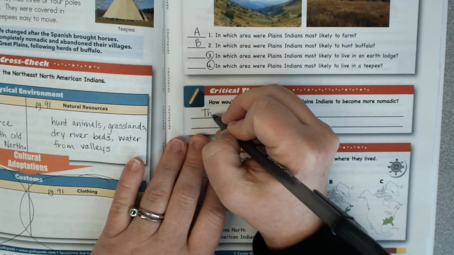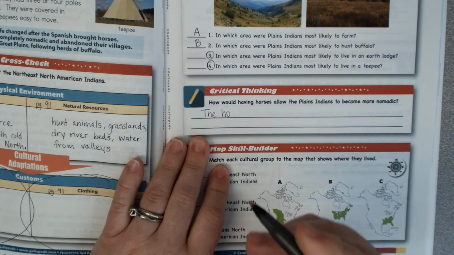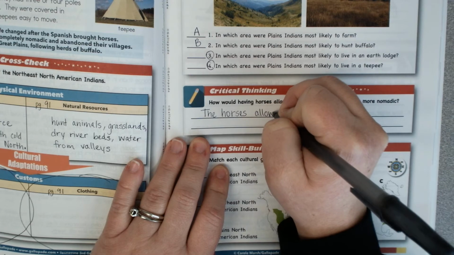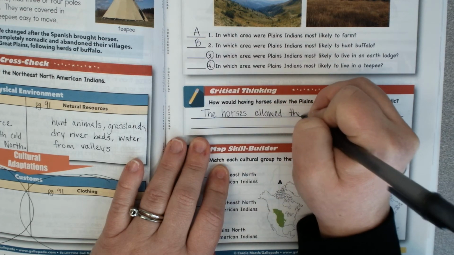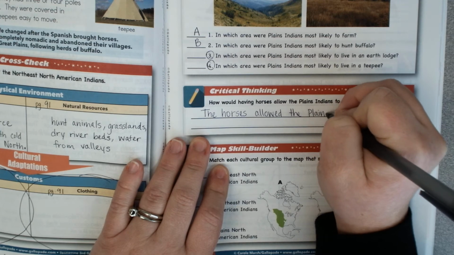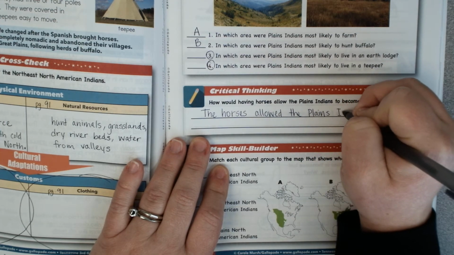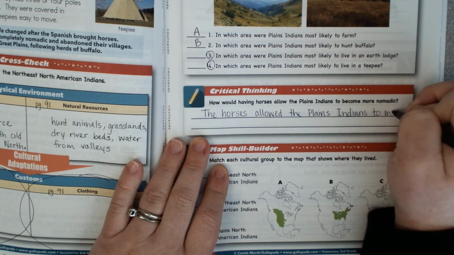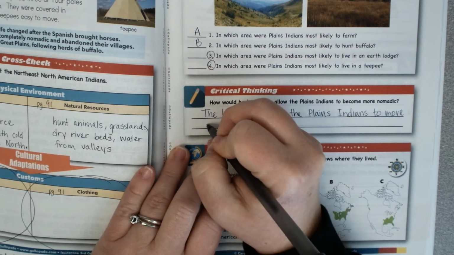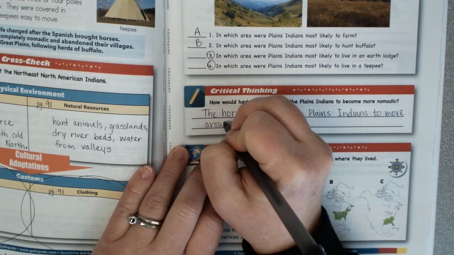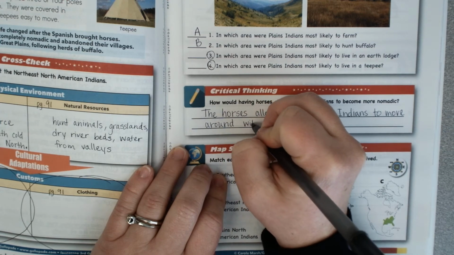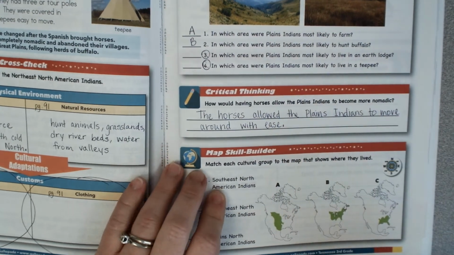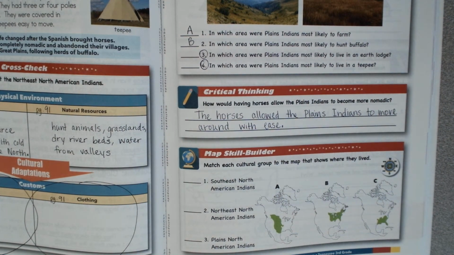So it allowed them to move. So we can say the horses, because what allowed them to do that? The horses. Who? The Plains Indians. To move around with ease. So it just helped them to move around with ease, meaning easier.